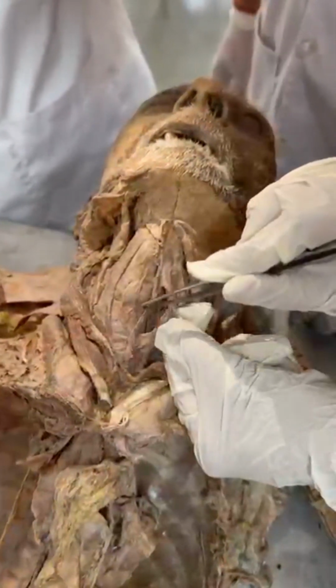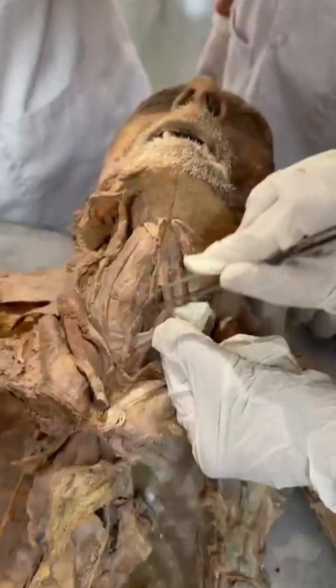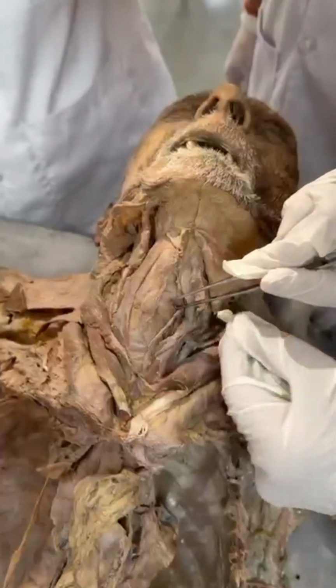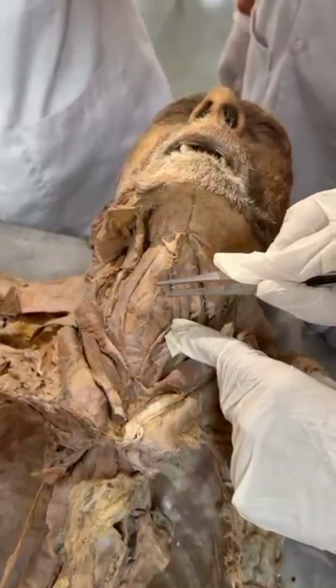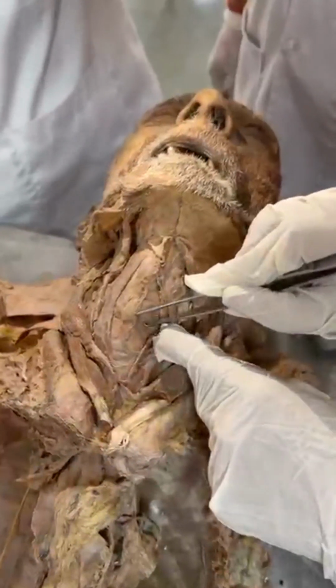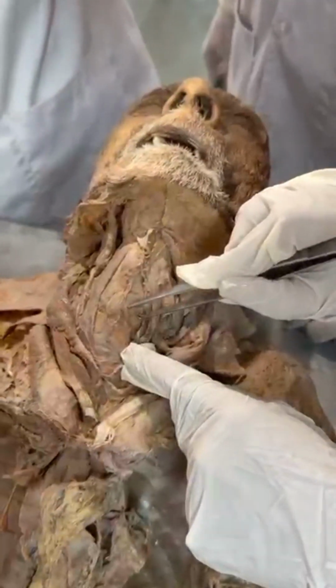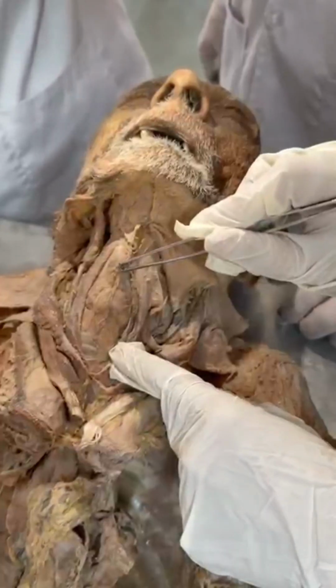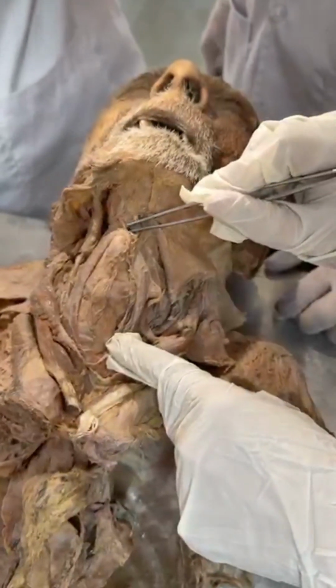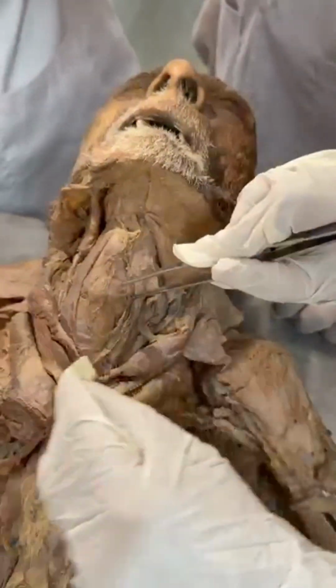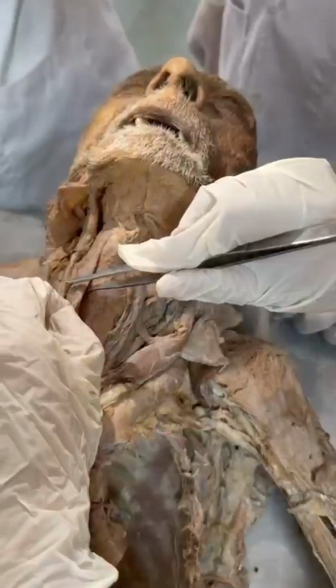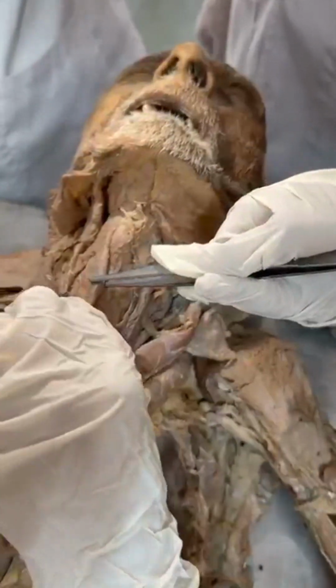From the sternum to the cricoid, this is the sternocricoid. From the sternum to the hyoid, this is the sternohyoid muscle. And from the thyroid to the hyoid, that is the thyrohyoid muscle. So these are the muscles present in the muscular triangle.